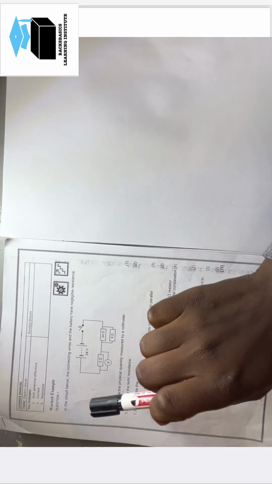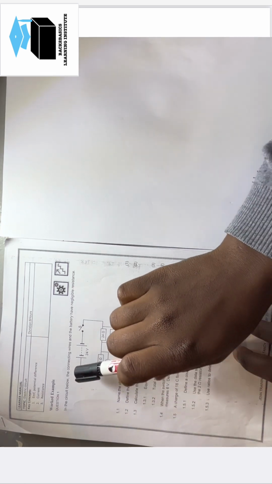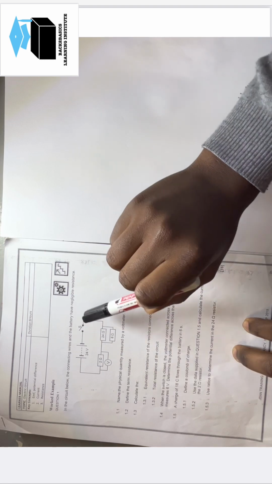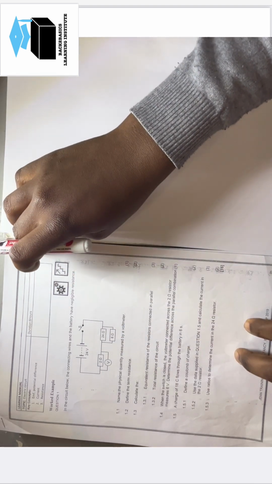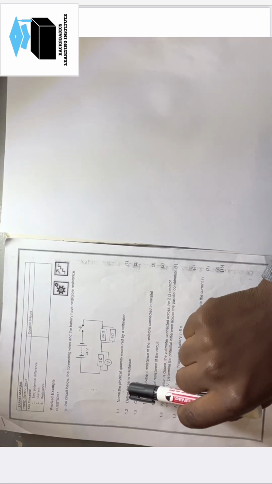Now let's also look at an example when it comes to electric circuits. In the circuit below, they say the connecting wires and the battery have negligible resistance. Name the physical quantity measured by the voltmeter.